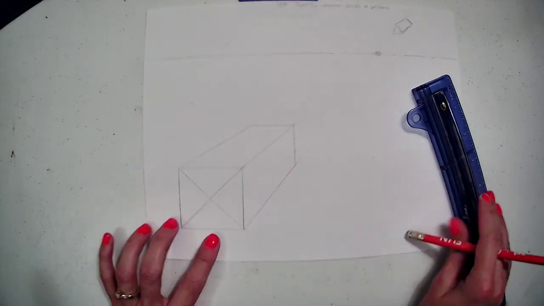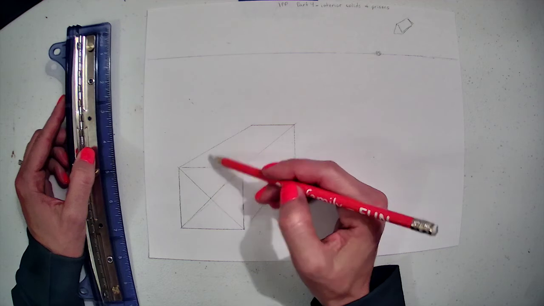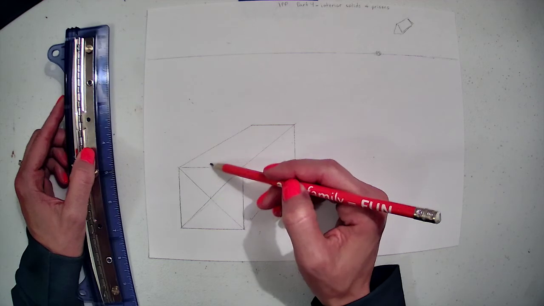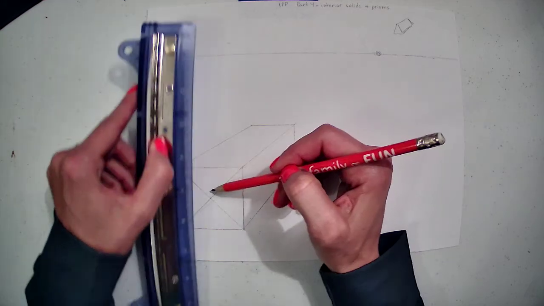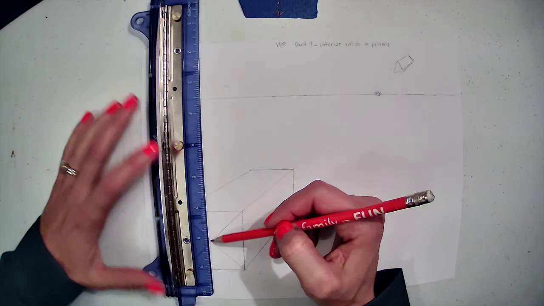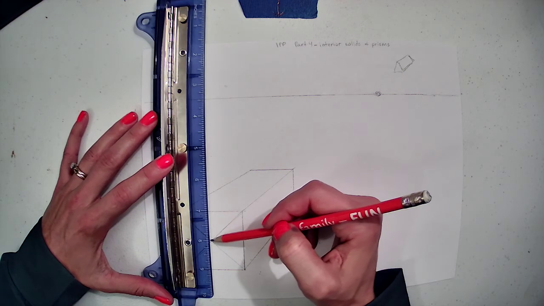They're necessary for the process, but we don't keep them. Once we've found the center, what we want to do next is project upward in a vertical nature. This is where you decide how tall you want your roof to be. I'm just making mine a random height that I feel like looks nice. You can make yours super tall and skinny or short.